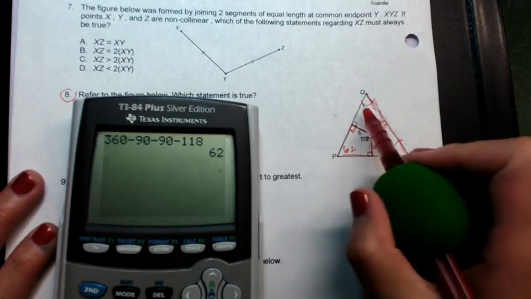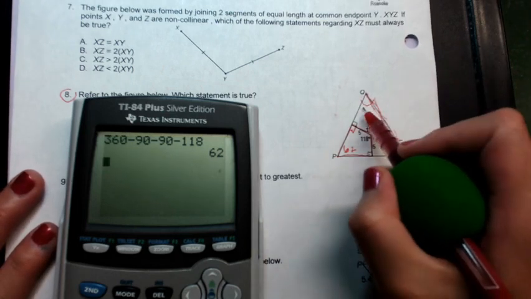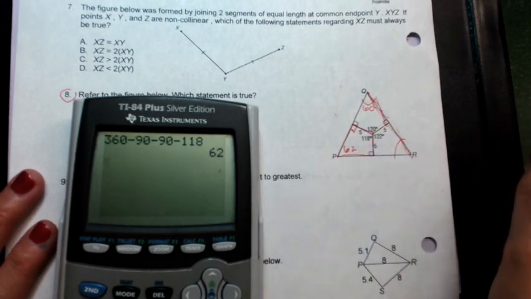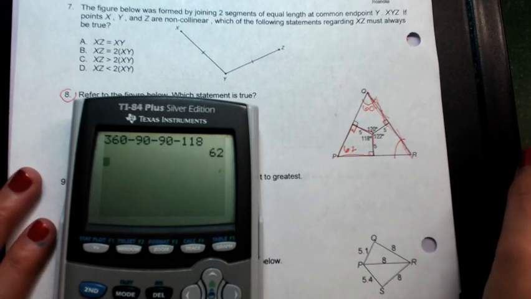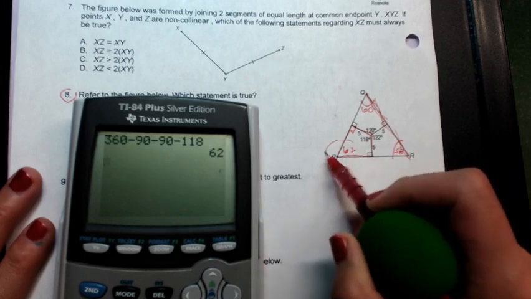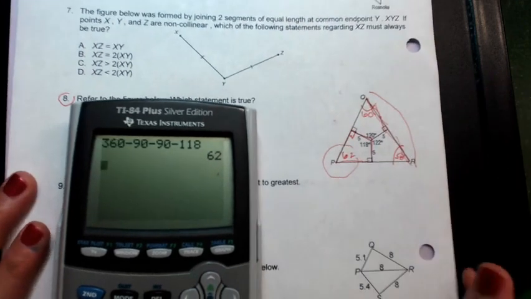Josh, how many degrees is angle Q? Angle Q is 60 degrees. Perry, what's the angle for R? 58. So we know 62 is the largest, meaning QR must be the longest side.